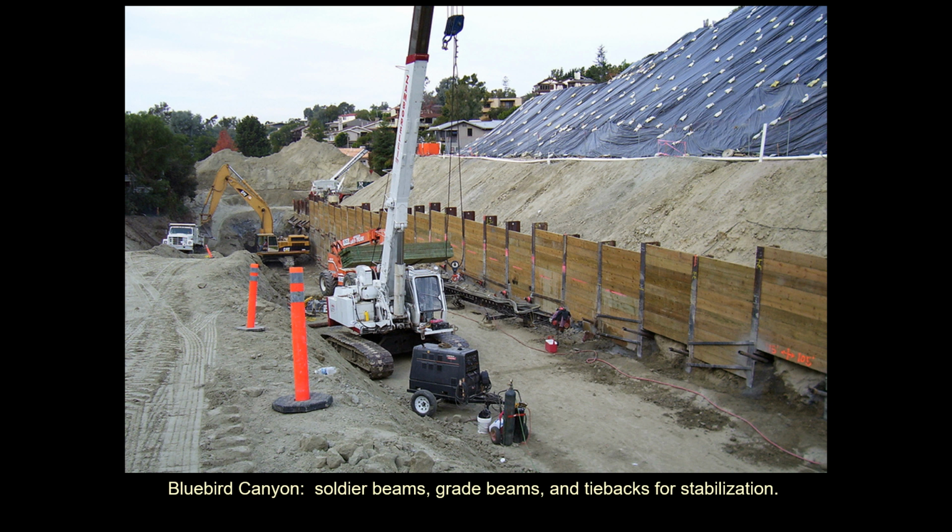And here's what they did in Bluebird Canyon. They put in this pretty extensive and pretty expensive system of soldier beams, these beams that are running up and down, and then the grade beams running left to right.